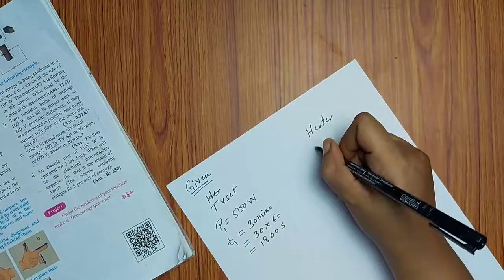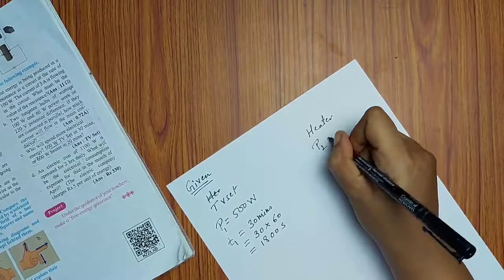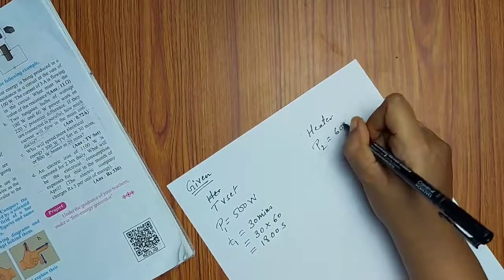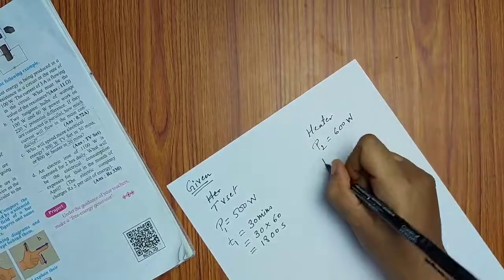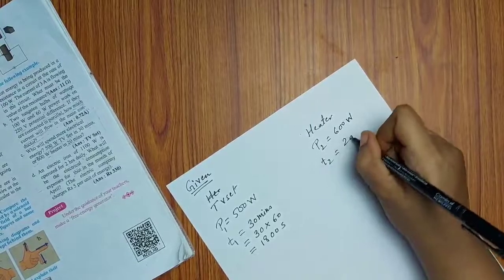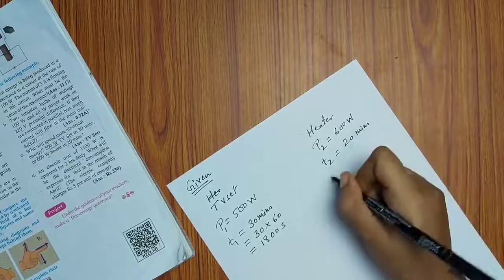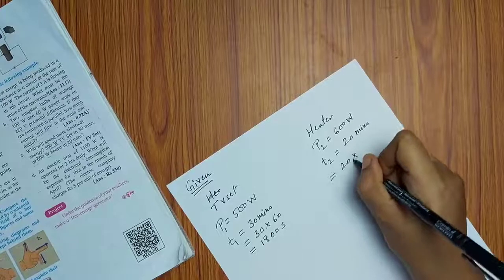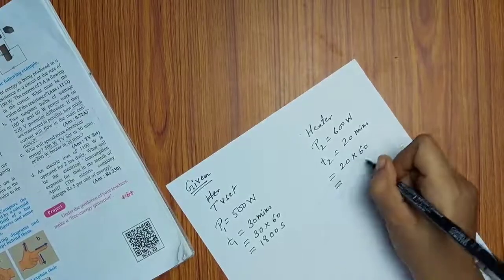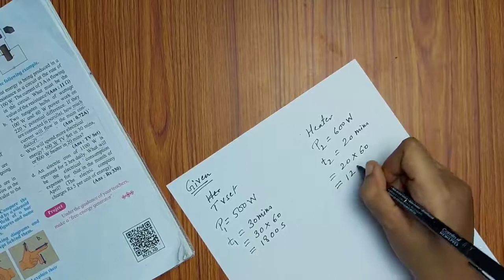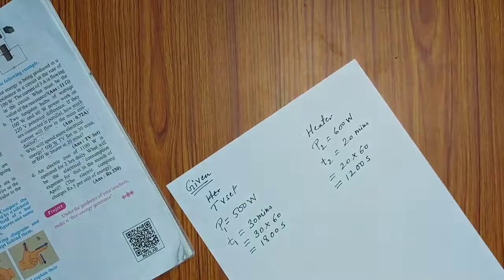And for the heater we have P2 is equal to 600 watt and T2 is equal to 20 minutes, that is equal to 20 into 60, that is 6 2s are 12, and two zeros, 1200 seconds.